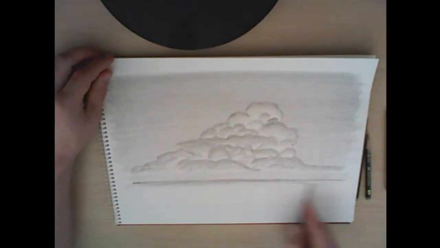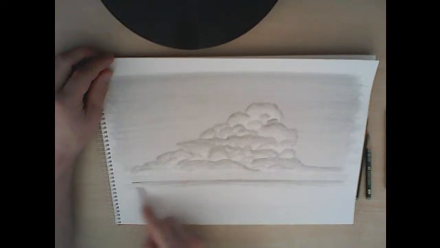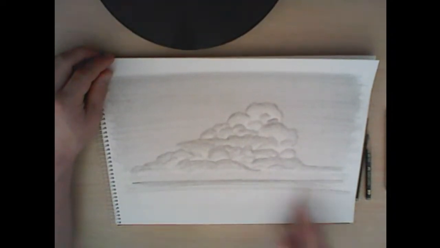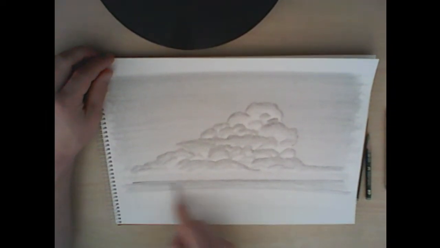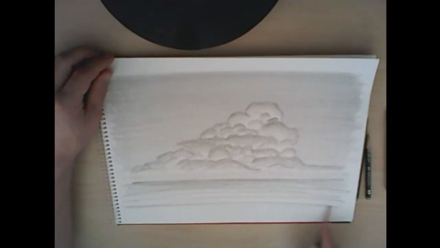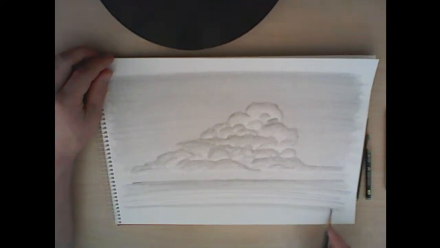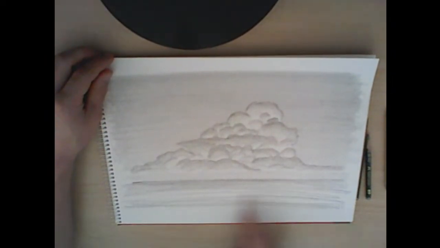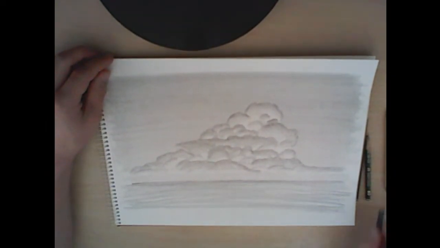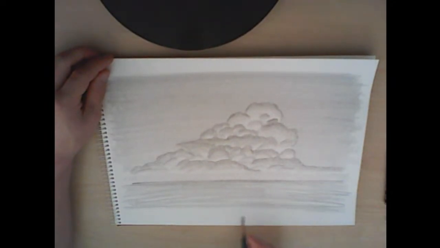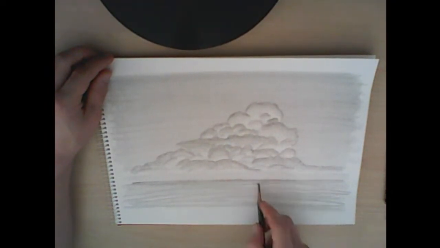So if I draw anything that has more detail than the cloud, the observer of the drawing is going to want to look at those details. Their eyes are automatically going to be drawn toward the detail. And so I don't want a lot of detail in the ground.